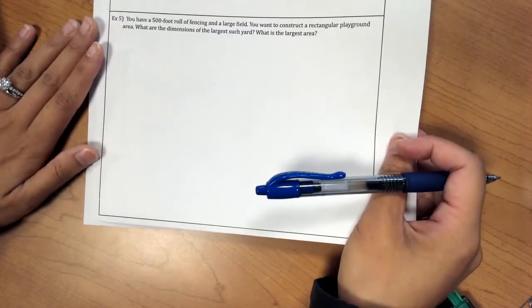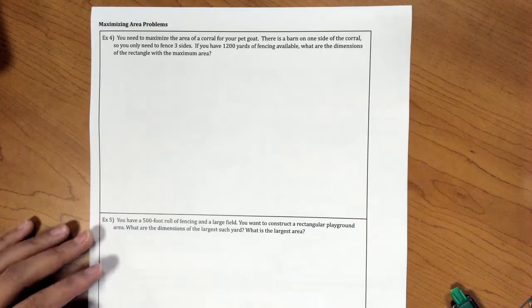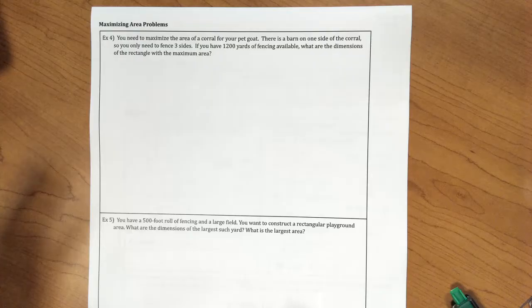Let's move on to maximizing area problems. Earlier in our warm-up, we talked about how maximizing the area is really the vertex of a parabola, if you think about it. Okay, so well, let's set this up first and then we'll talk.